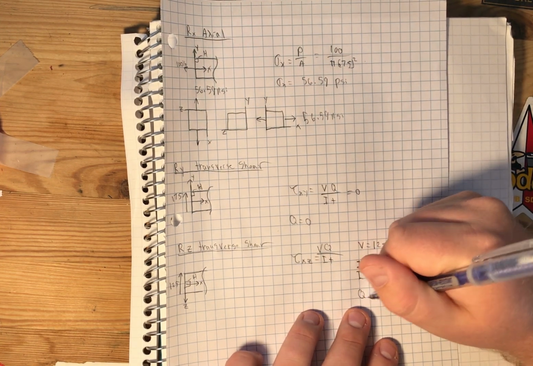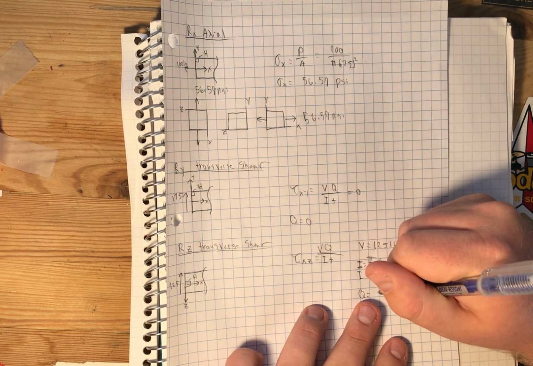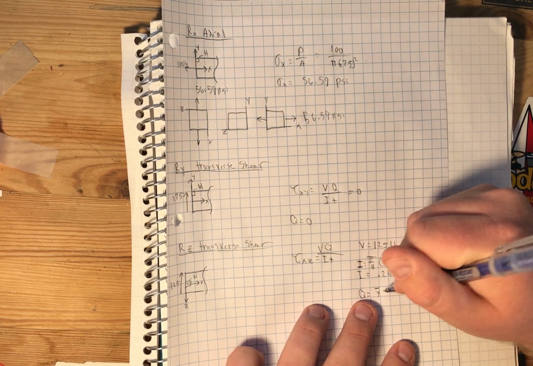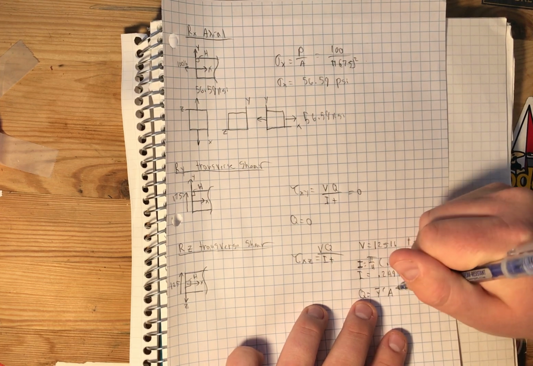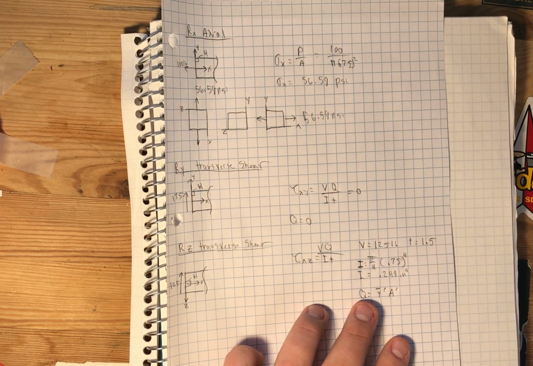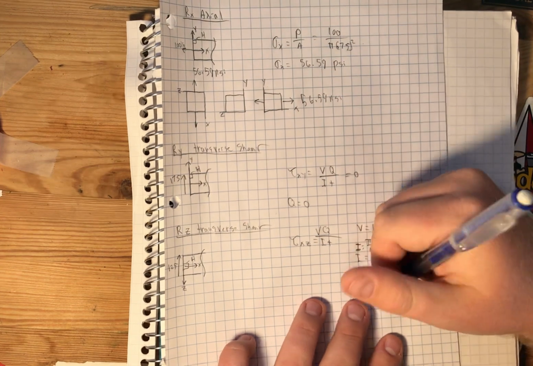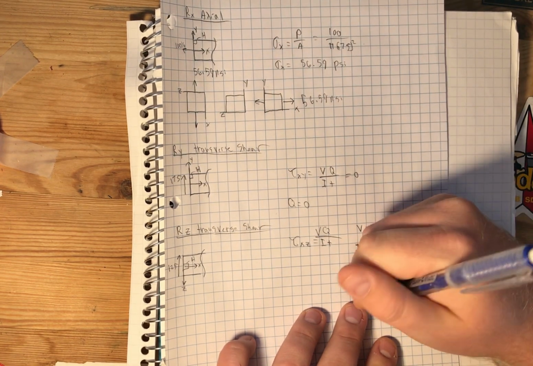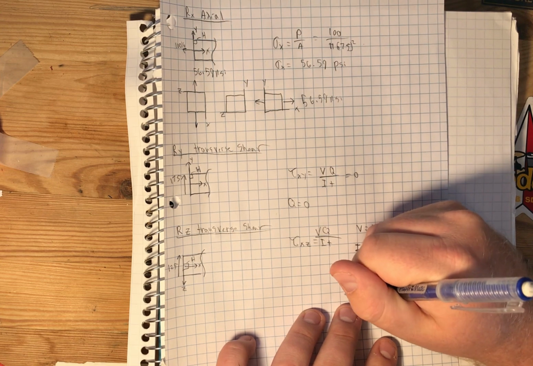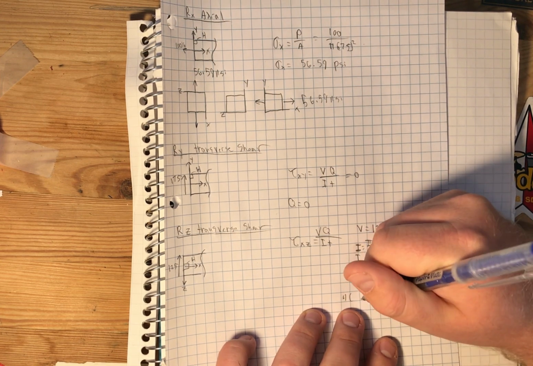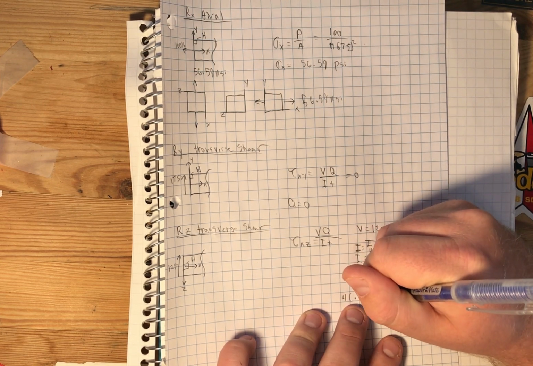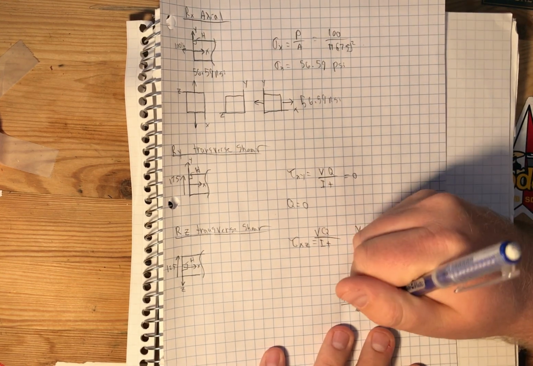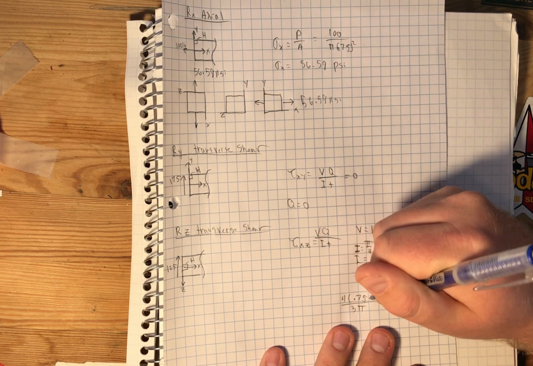And Q is equal to y bar prime times A prime. All right. And y bar prime is 4 times the radius, which is 0.75, over 3 pi.